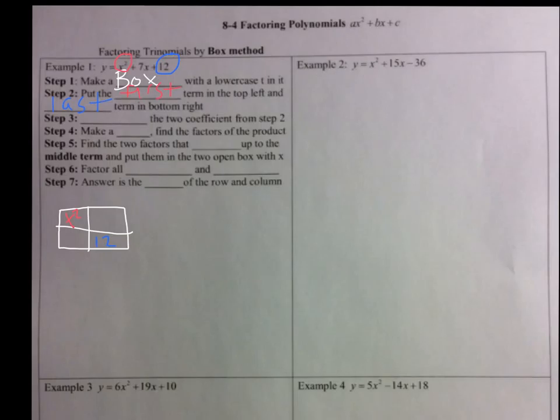Alright, step 3. You want to multiply the two coefficients from step 2. So the coefficient from the first term, here, is 1. So do 1 times the coefficient on the second term, which is 12. So 1 times 12 is just 12.